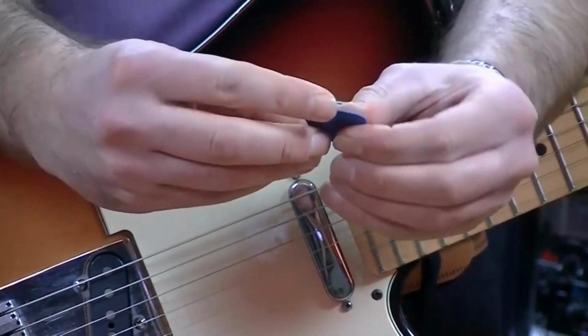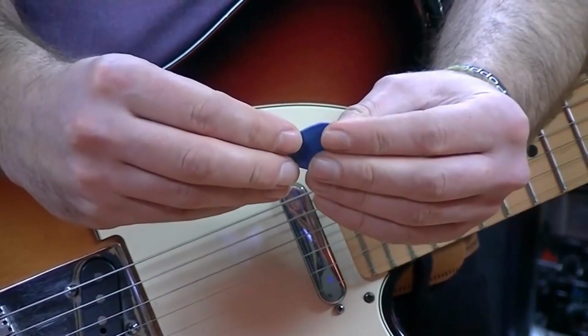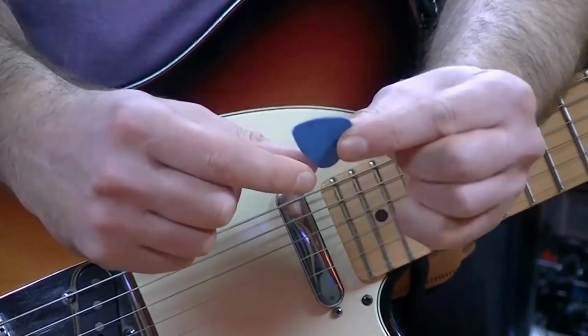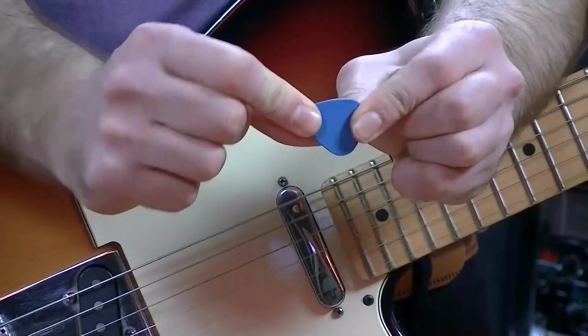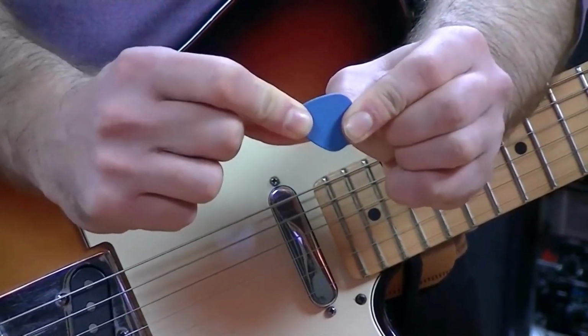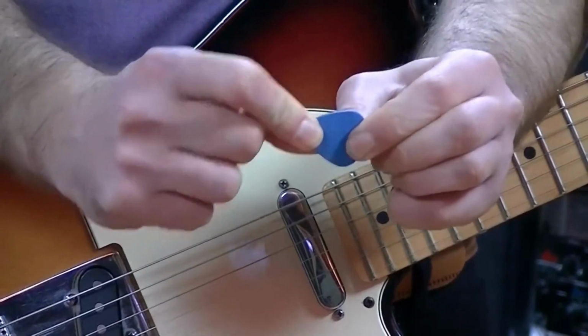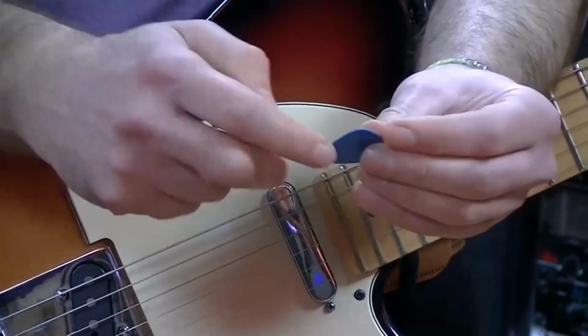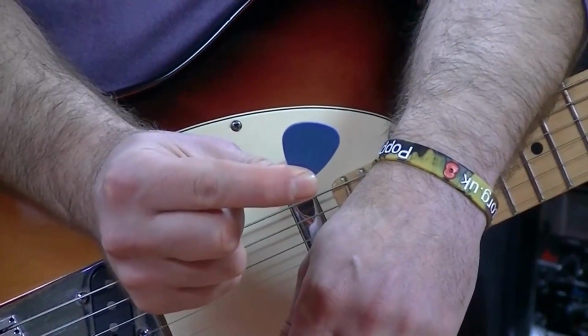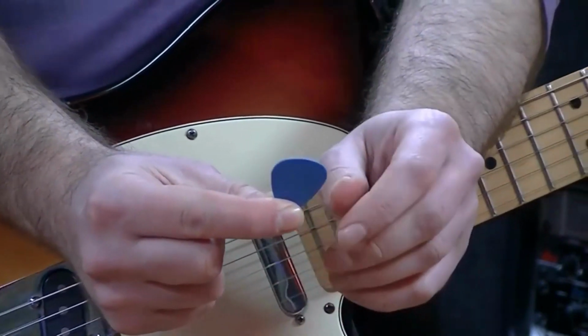But I would recommend, if you're starting out and this is all new to you, I'd use something that's quite thin, because it'll make your life a little bit easier, and it's more forgiving when you play. I'm going to demonstrate with this pick because you can see it a little bit better.